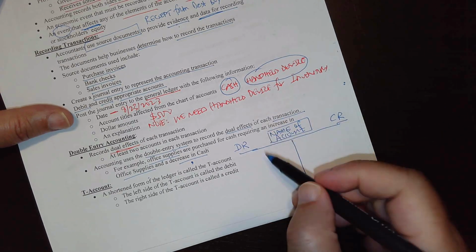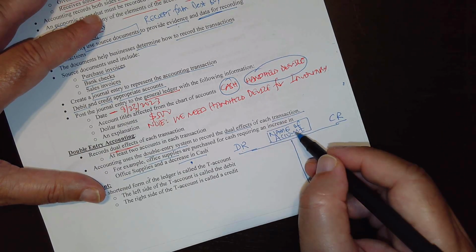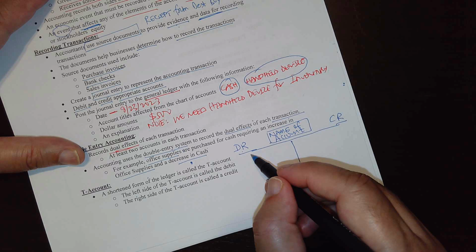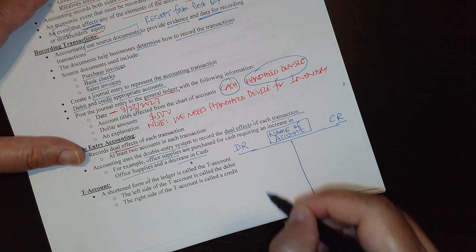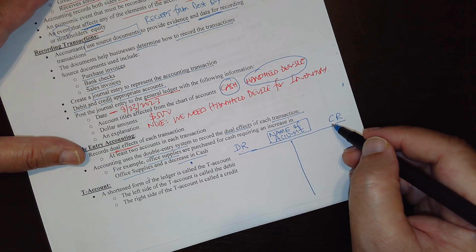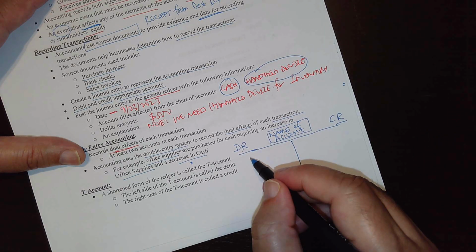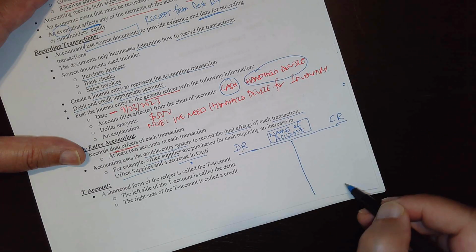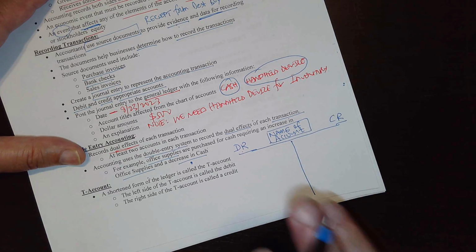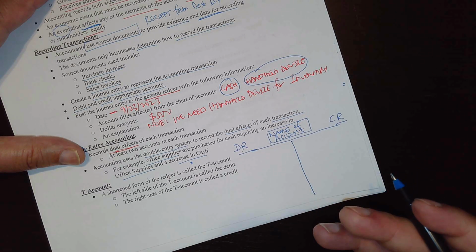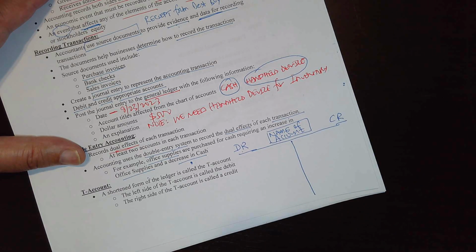Debit, cash is an asset. So every time cash goes up, it will be a plus on this side. Every time cash goes down, we will put it over here. So negative changes will go over here for cash and positive changes will go on the other side. Let's switch it. Now it's a liability account, such as accounts payable.